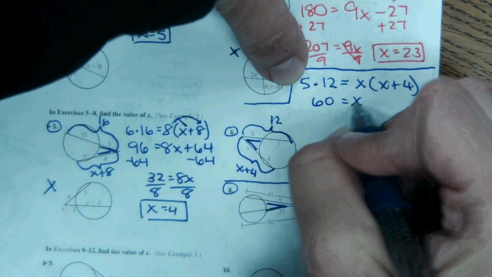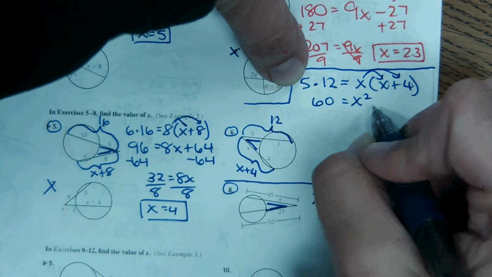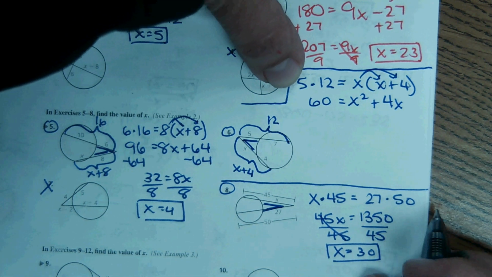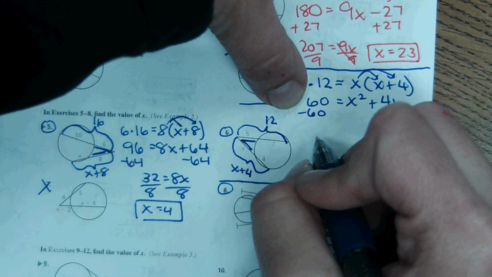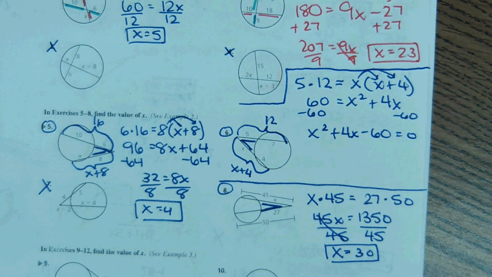And then I start solving it. X times x is x squared, 4x. And then from here, I'm going to need to get this all equal to 0, so I'll subtract 60. So x squared plus 4x minus 60 equals 0.